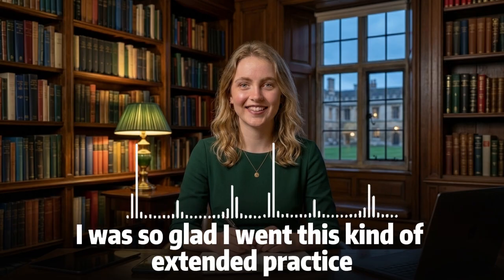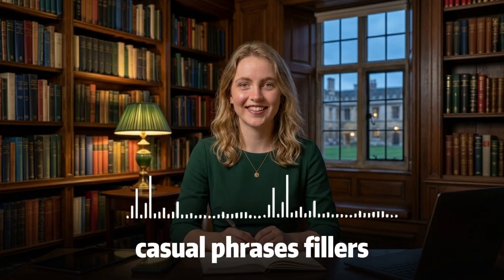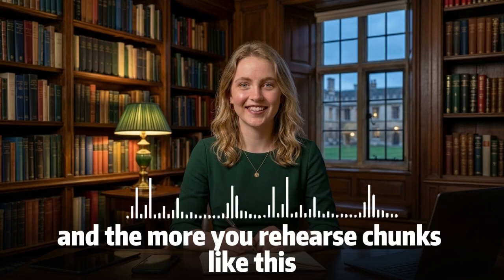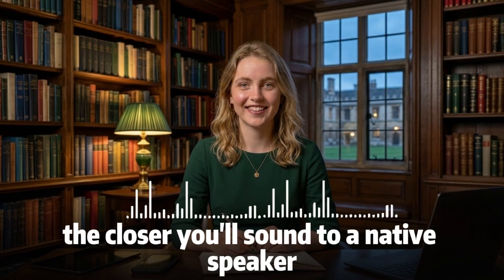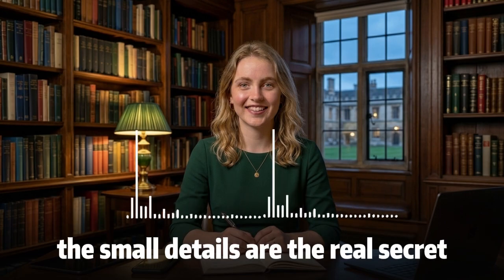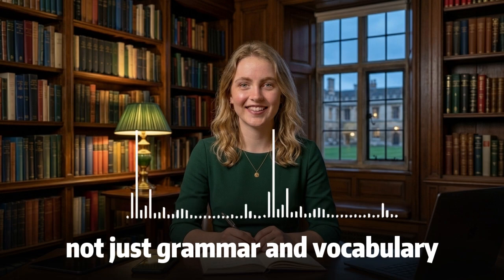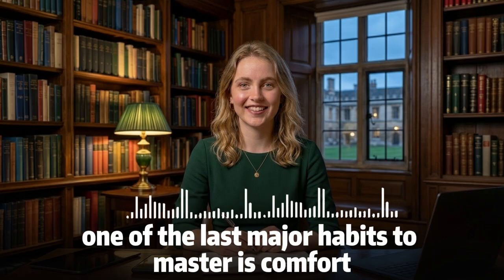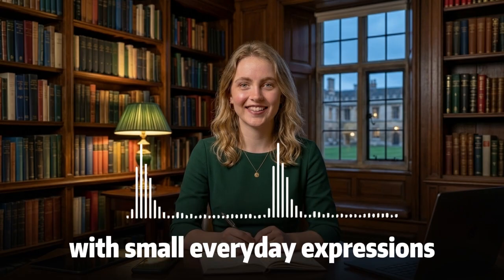This kind of extended practice brings together contractions, casual phrases, fillers, rhythm, and emotion, and the more you rehearse chunks like this, the closer you'll sound to a native speaker. The small details are the real secret, not just grammar and vocabulary, but rhythm, reductions, reactions, and the natural way people actually speak. One of the last major habits to master is comfort with small, everyday expressions.